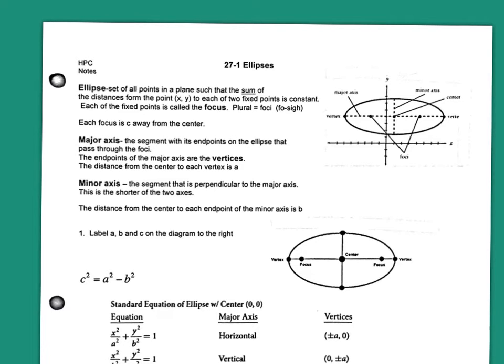There's two axes. There's the major axis, which is the long one, and then there's the minor axis, which is the short one. Now, the endpoints of the major axis actually have names. These are the vertices. So there's two vertices, and then the minor axis endpoints don't really have a name. Also on the major axis are the focal points.